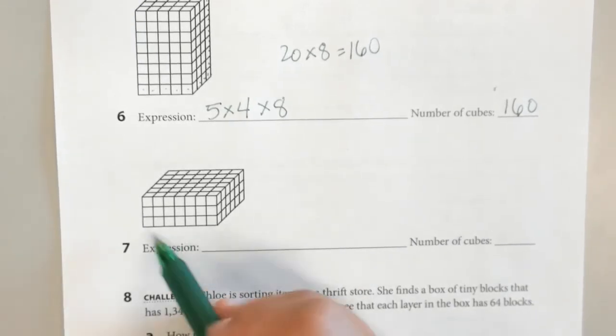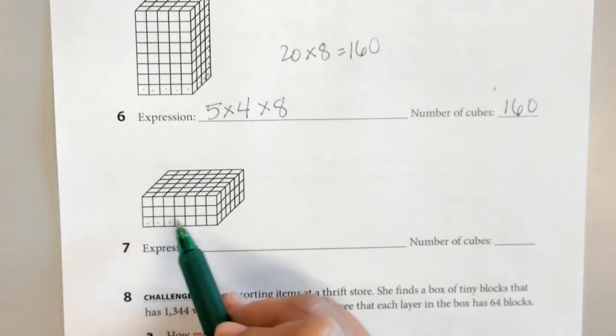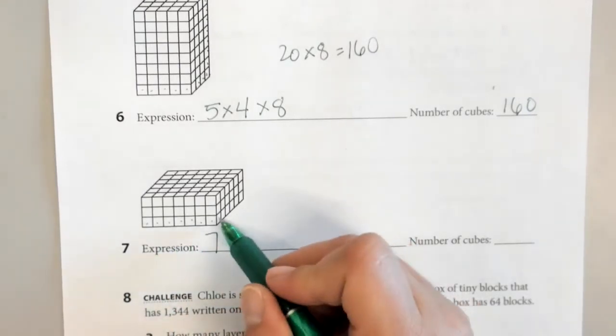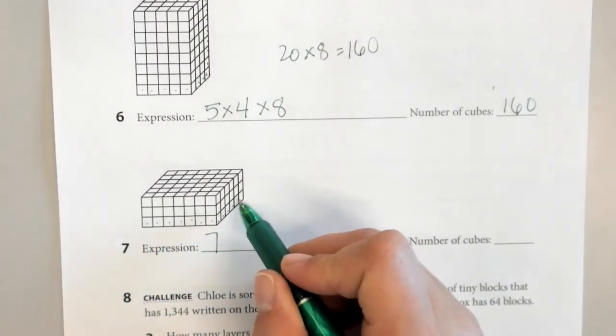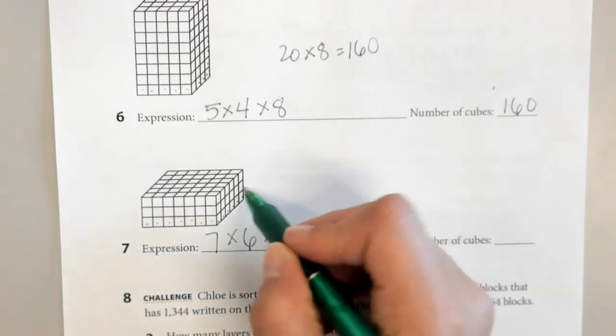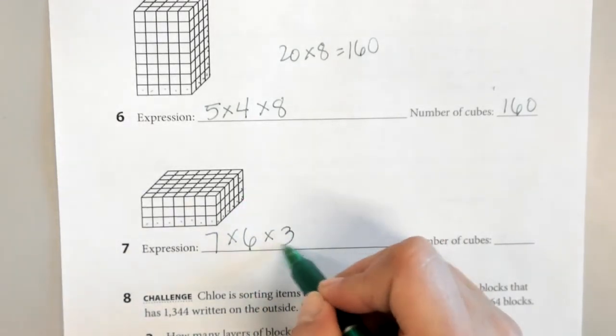Check your work. So we've got 1, 2, 3, 4, 5, 6, 7 cubes across. 1, 2, 3, 4, 5, 6 cubes back. And then 1, 2, 3 up.